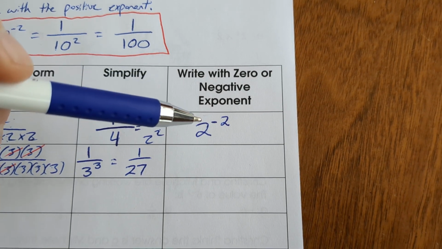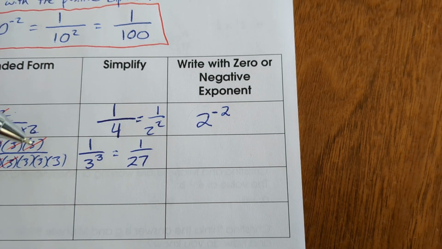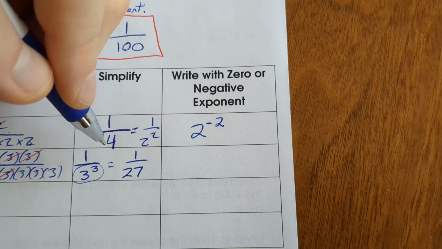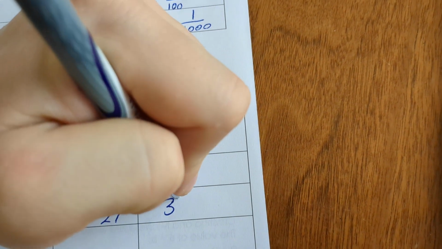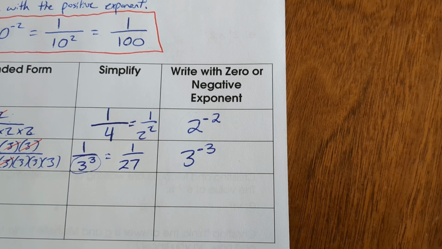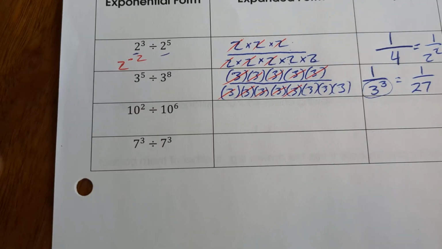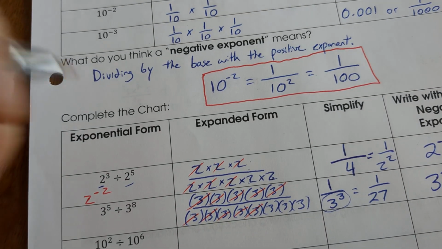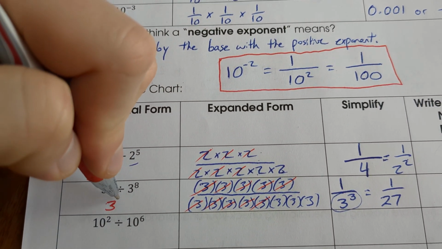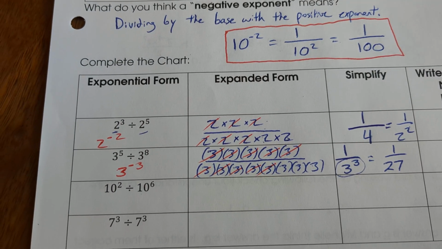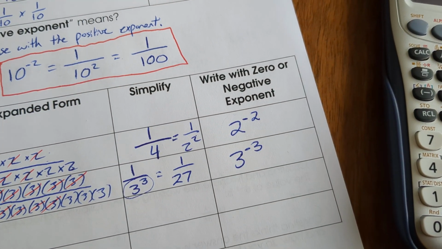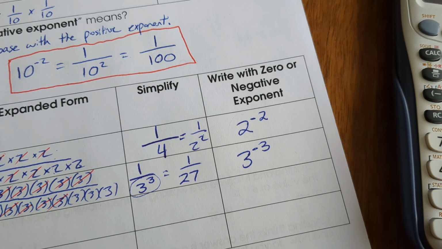But if you want to write this as a negative exponent, we take what we're dividing by here, and then we make the exponent negative. So it's 3 to the negative 3. Okay. Again, if you want to think of exponent rules right from the start, our base would stay the same. We'd do 5 minus 8, which is negative 3. Okay, so that's where the negative 3 comes from, 3 to the negative 3.